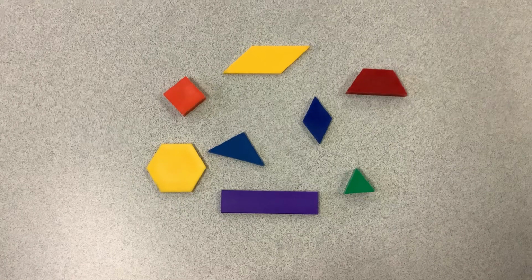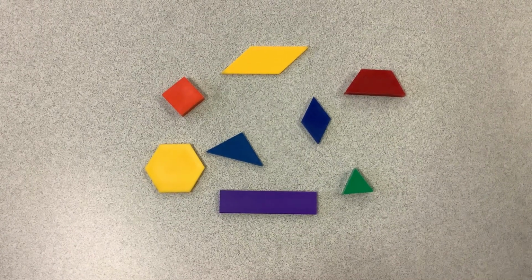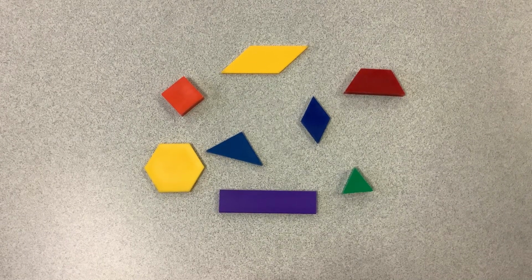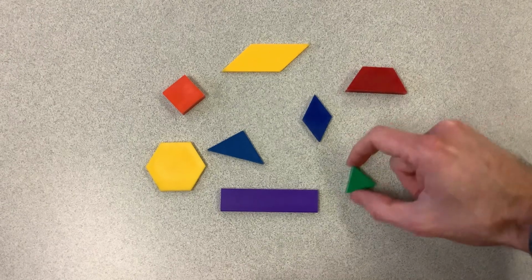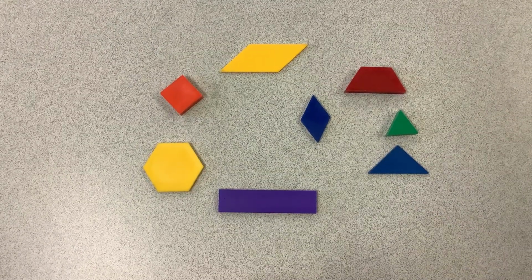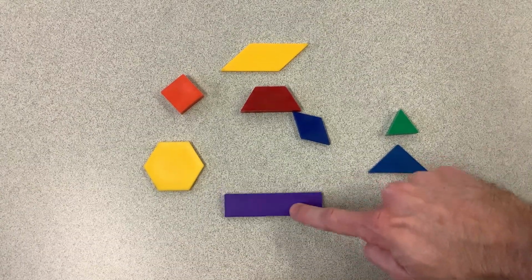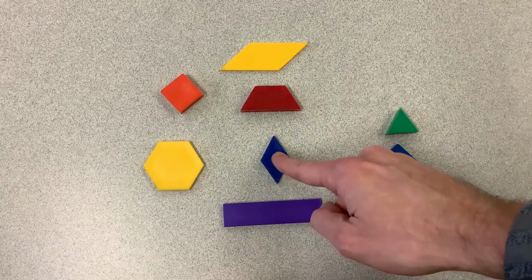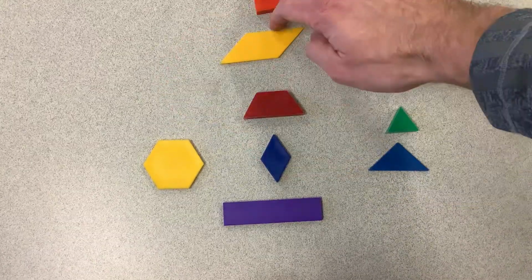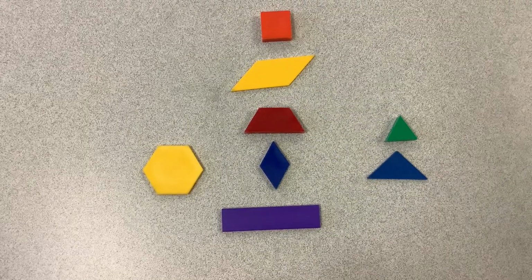So shapes have angles and shapes have sides. And based upon those angles and those sides, we can categorize those shapes. Let's maybe start with the sides. I know that this green triangle and this blue triangle only have three sides. They're the only shapes with three sides. I know that this purple rectangle, this blue rhombus, this red trapezoid, this yellow parallelogram, and this orange square all have four sides, making them quadrilaterals.